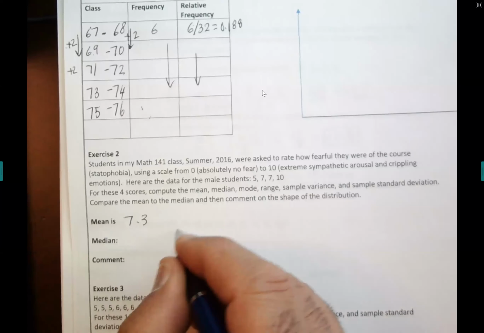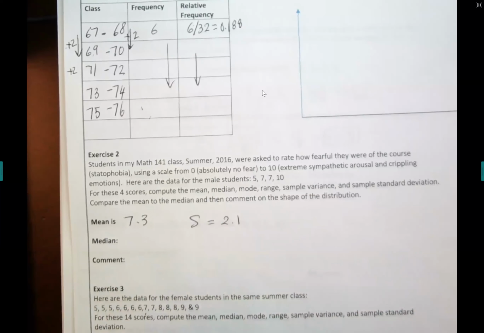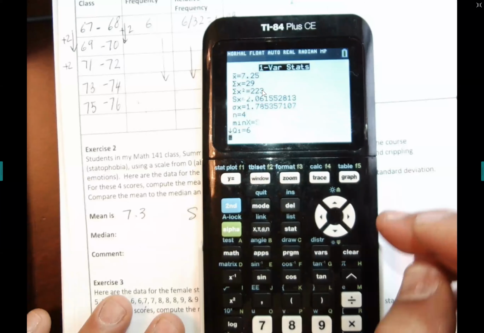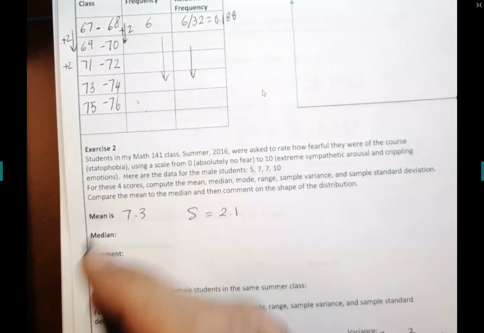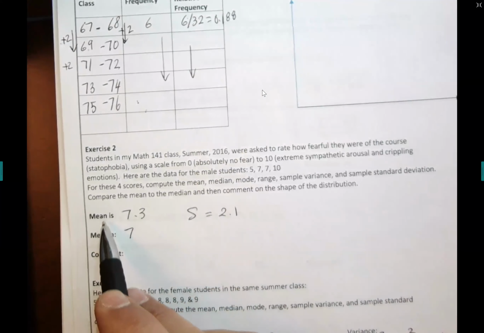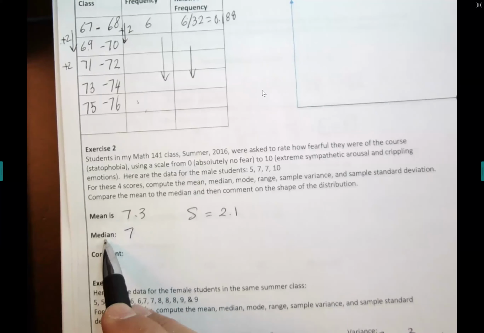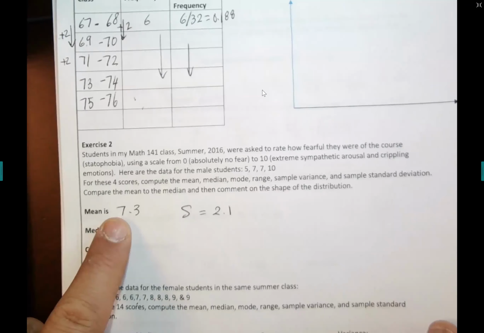Let me write S. And the median here, guys, you can see the median, 7. Again, no outliers. Look, the mean and the median are very close together. They both represent the measure of center. So we got 7.3 and 2.1.